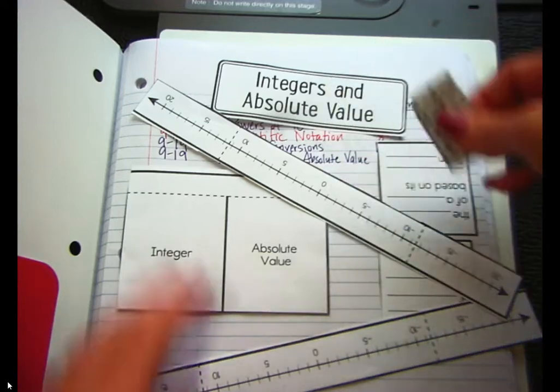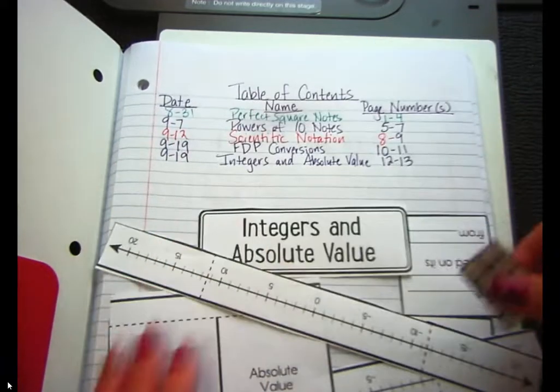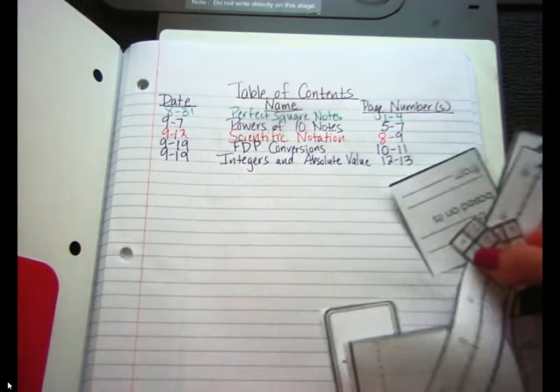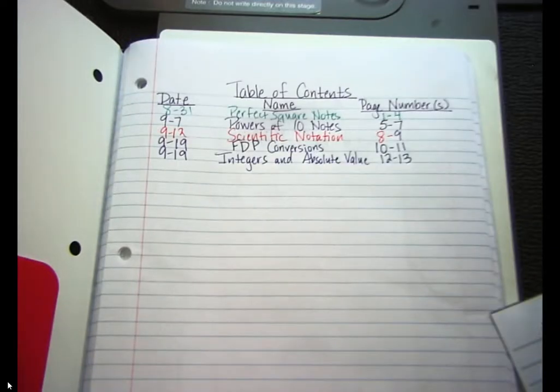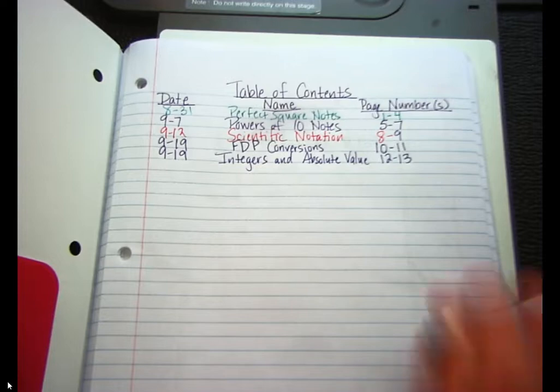All right, so let's go ahead and get started. We're going to go to page 12 in our notebooks. So go to page 12.